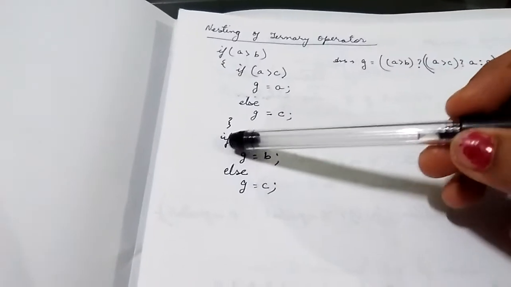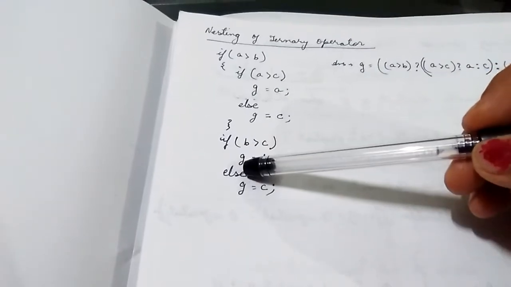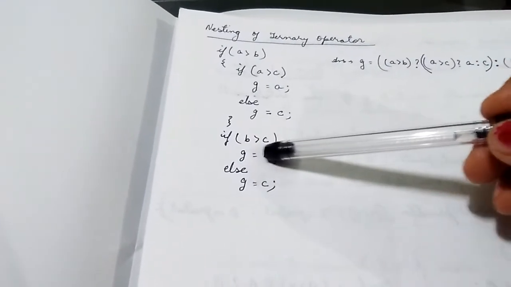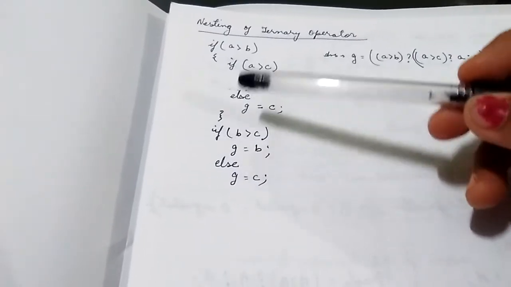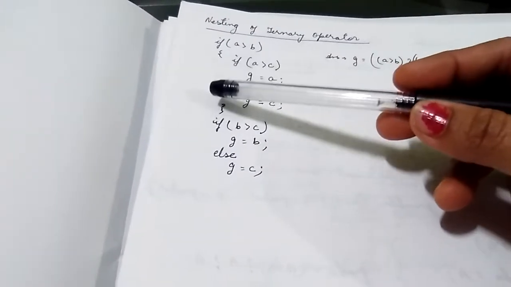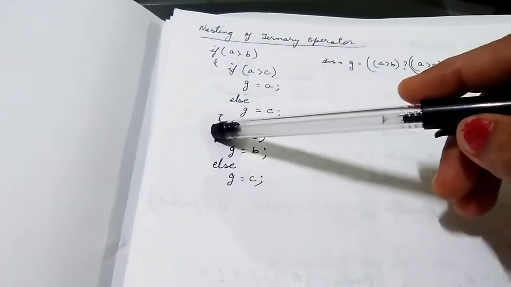Now you see there are no curly braces here. When only one line is to be executed after the if, there is no need to put curly braces. But here you can see there is more than one line, so it is required to put curly braces.